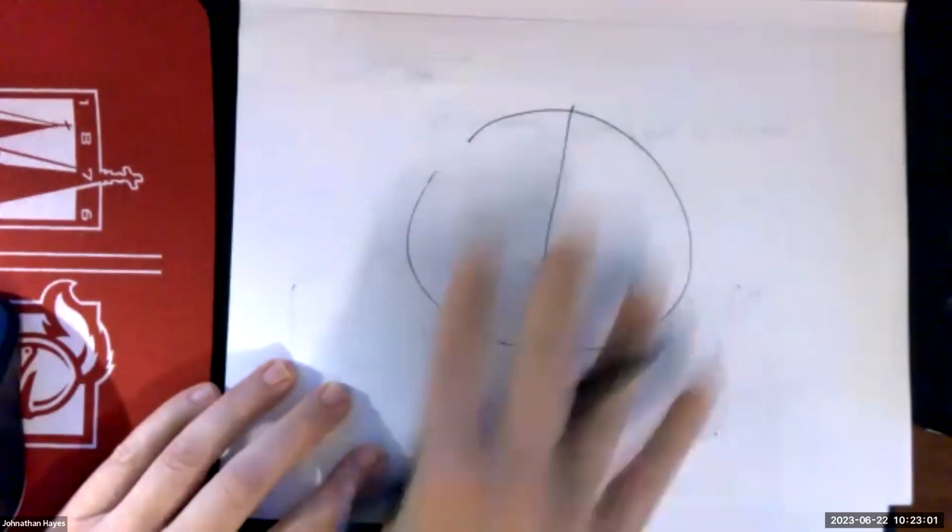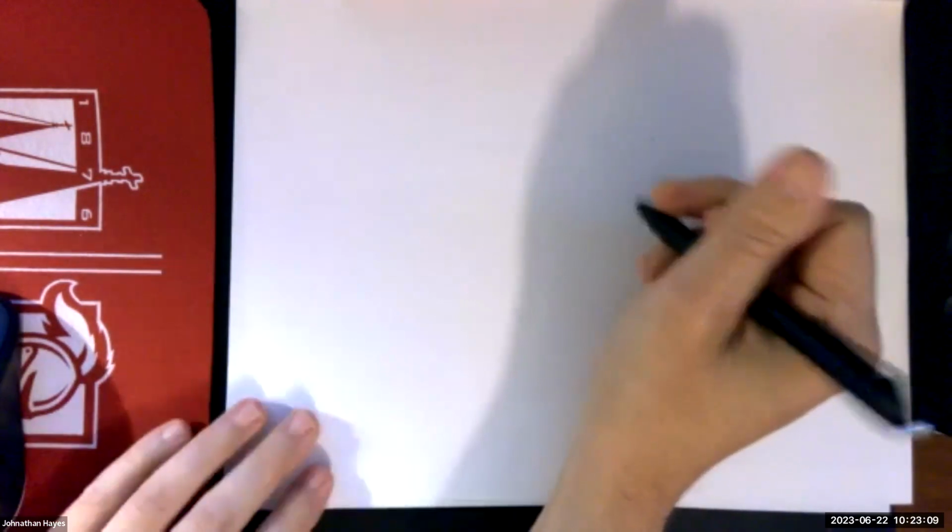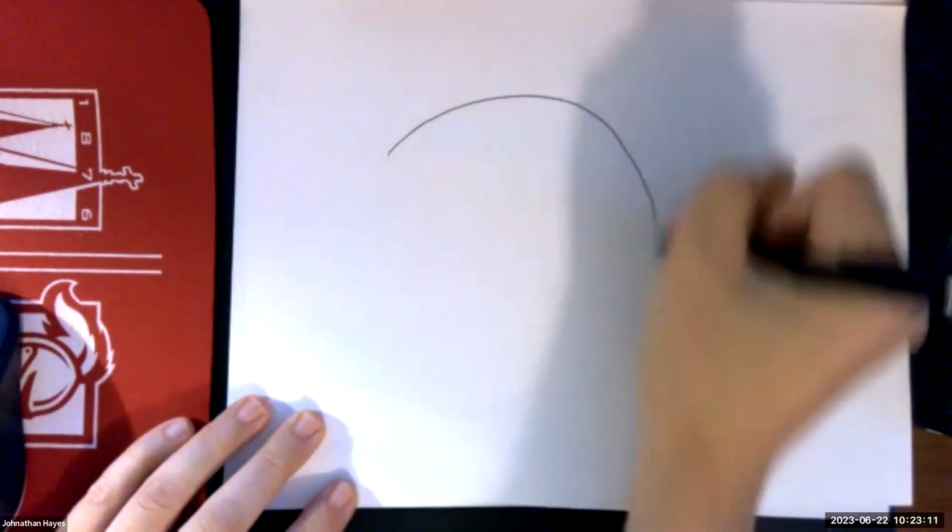So you have a basic setup to the heart. If the basic setup's not right, obvious problems. The next congenital problem that I'm going to talk about is, let's again draw our little circle diagram.